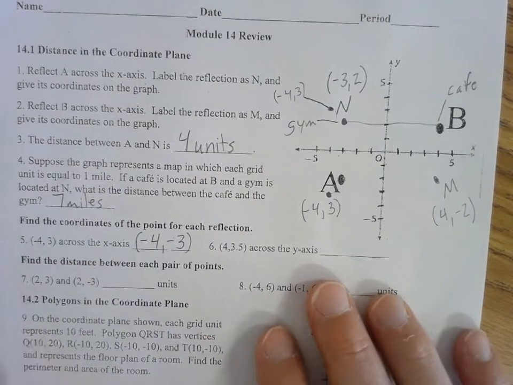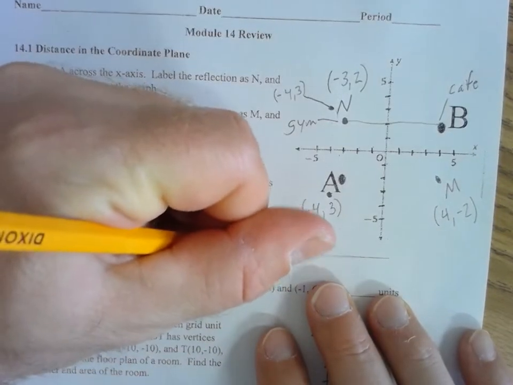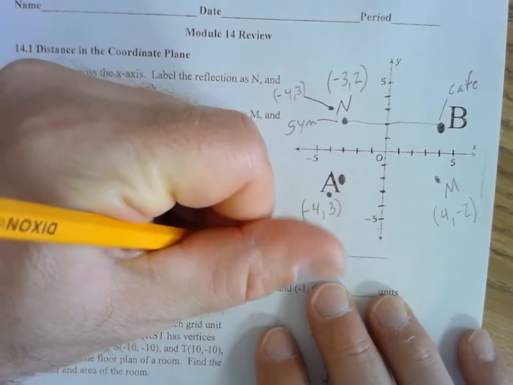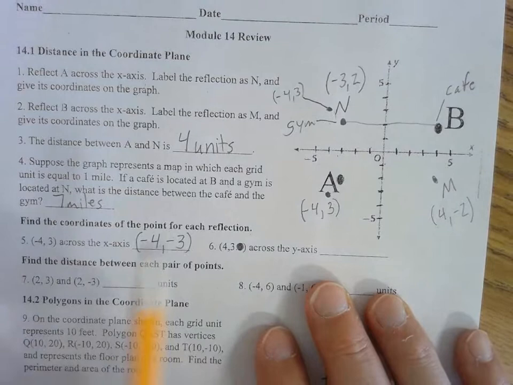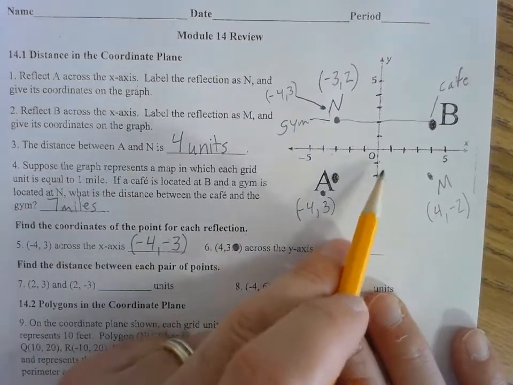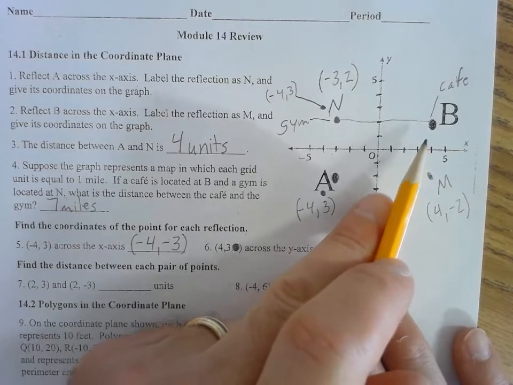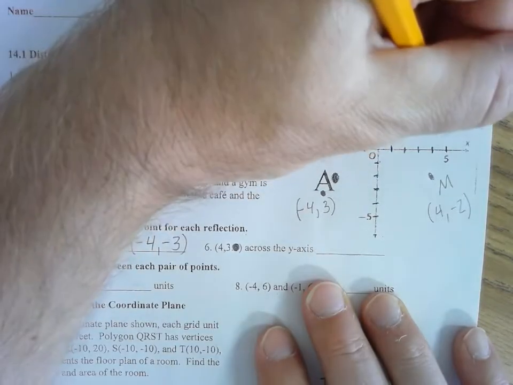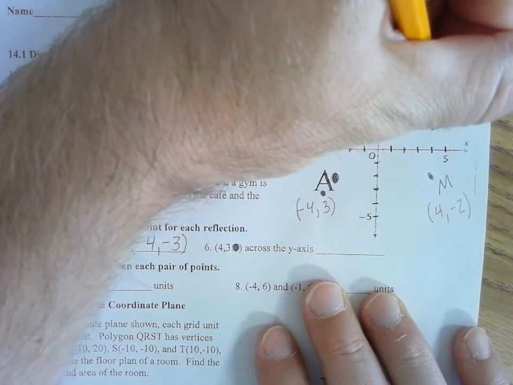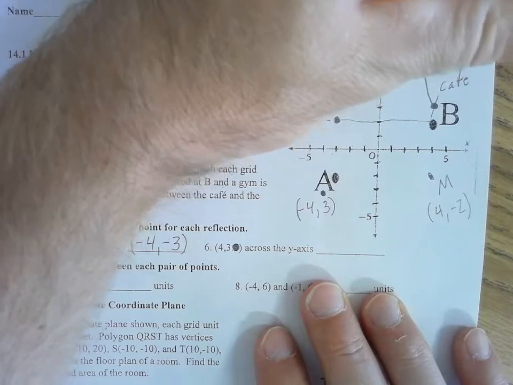All right? Now, let's change 3.5. We're just going to cross that out here. We're just going to put 4, 3, okay? All right. So 4, 3, you go over 4. 1, 2, 3, 4, and up 3. 1, 2, 3. It's going to be up here above the cafe. It's going to be this point right here. And this was 4, 3.